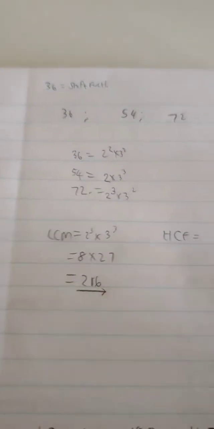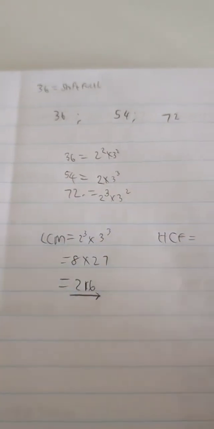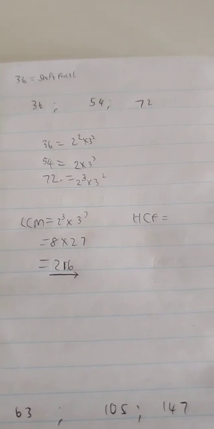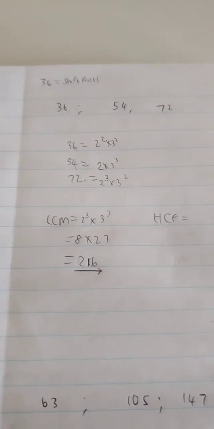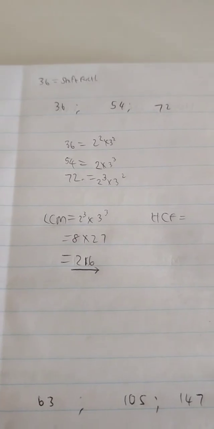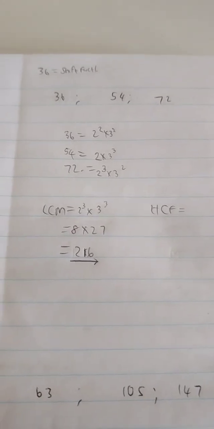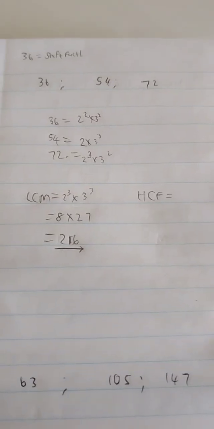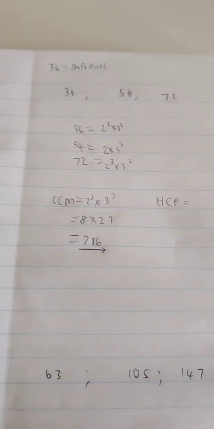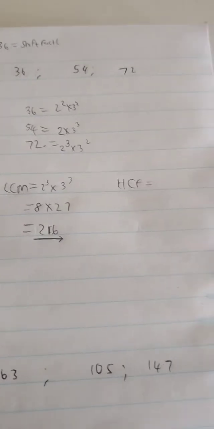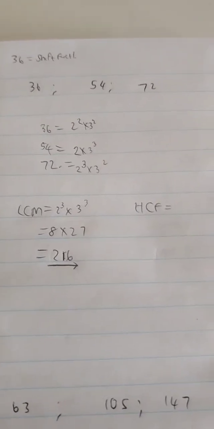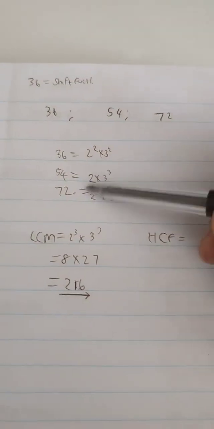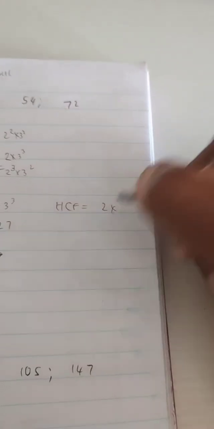HCF, we go for the common base, obviously for all, common base with the lowest exponent. So when you're choosing the highest common factor, you go for the one with the lowest exponent. For LCM, high exponent; for HCF, the opposite, the lowest. So base with the lowest, that's 2.